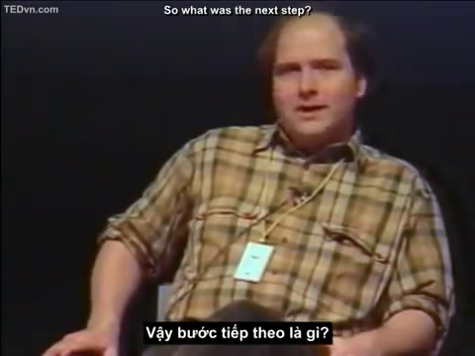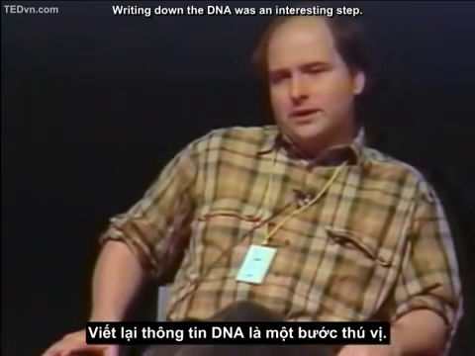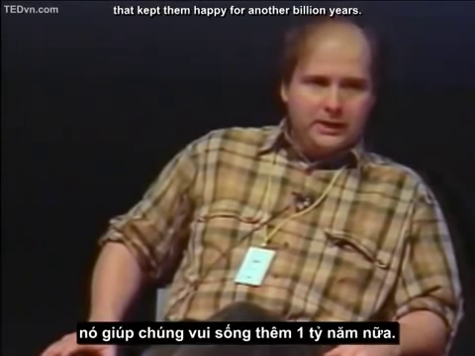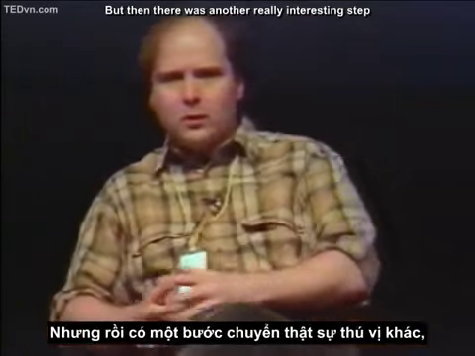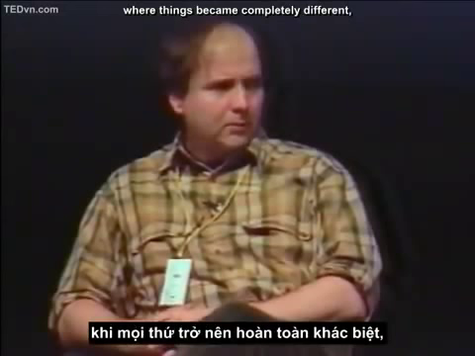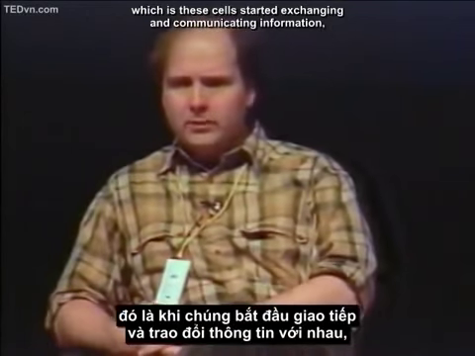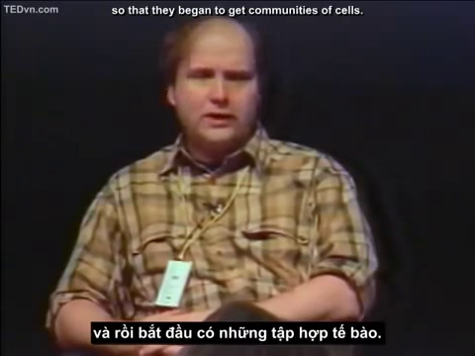So what was the next step? Writing down the DNA was an interesting step. And that kept these cells happy for another billion years. But then there was another really interesting step where things became completely different, which is these cells started exchanging and communicating information so that they began to get communities of cells.